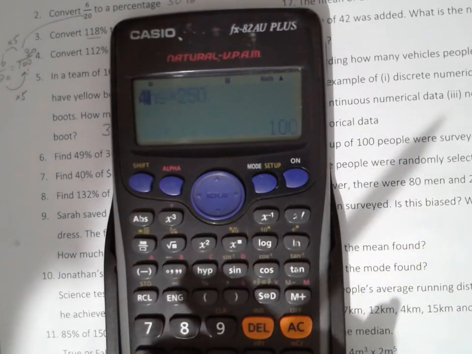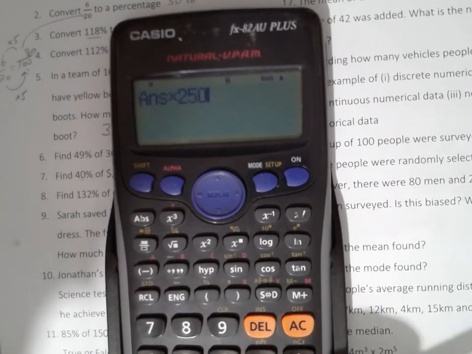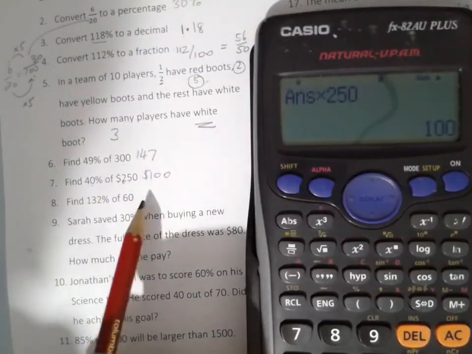So 40 divided by 100 is representing your 40% to give you a decimal, multiplied by the amount you're considering to give you your answer.